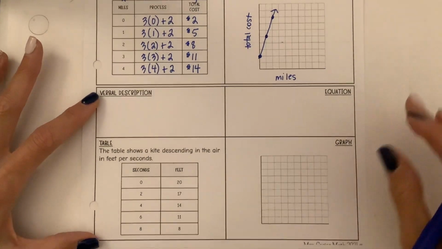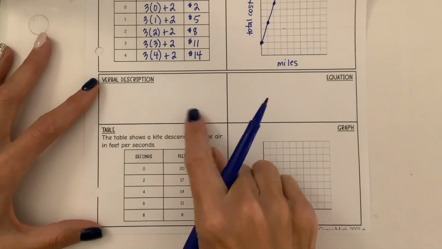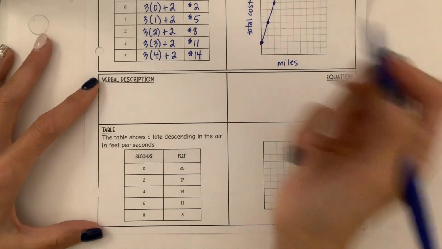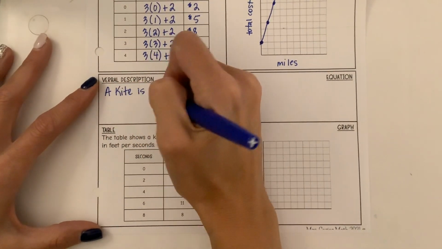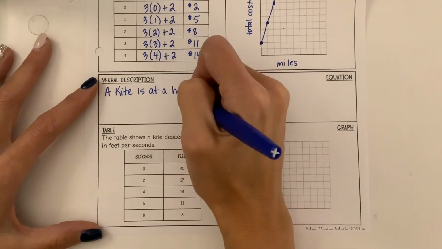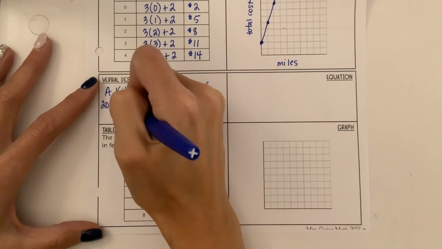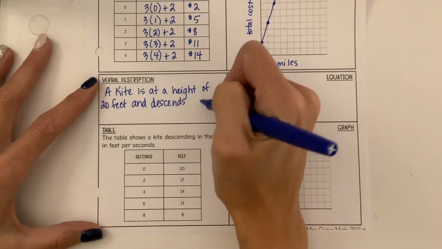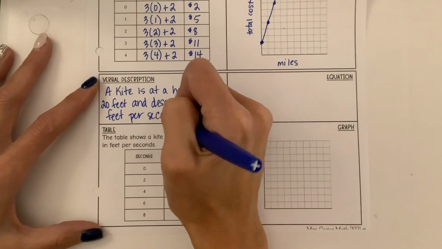Okay, in the second example, we are going to use this table and fill in the verbal description, the equation, and the graph. So it says that the table shows a kite descending in the air in feet per seconds. So our verbal description we're going to use is a kite is at a height of 20 feet and descends 15 feet per second.